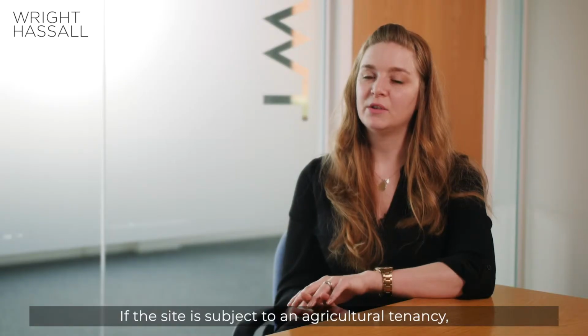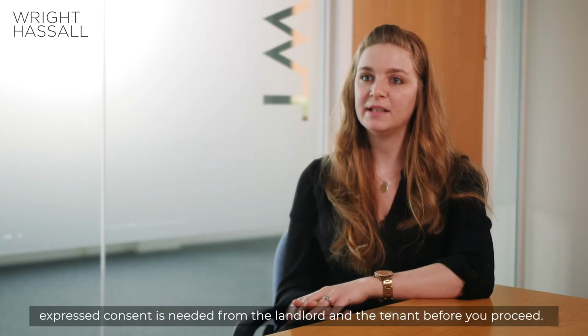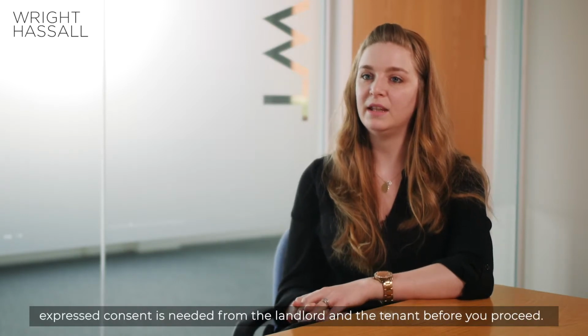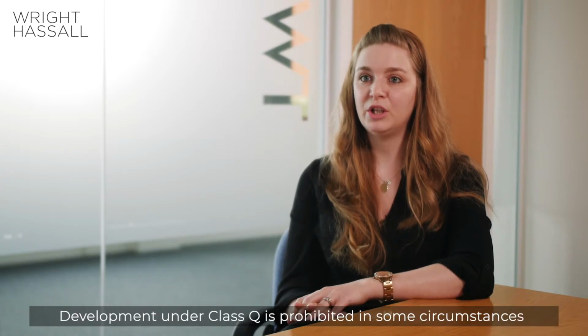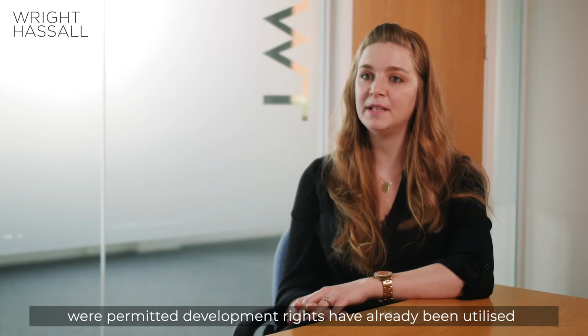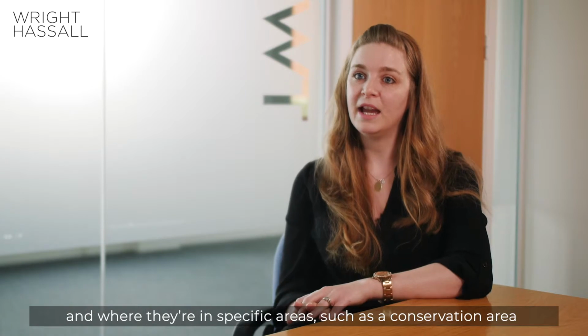If the site is subject to an agricultural tenancy, express consent is needed from the landlord and the tenant before you proceed. And development under Class Q is prohibited in some circumstances where permitted development rights have already been utilised, and where they're in specific areas such as a conservation area or an area of outstanding natural beauty.